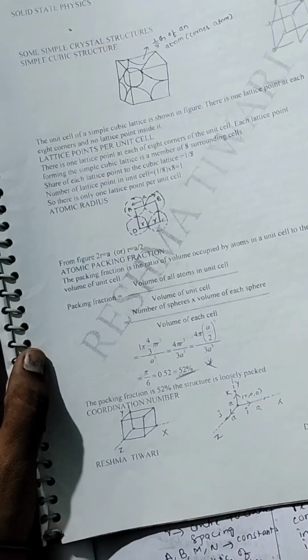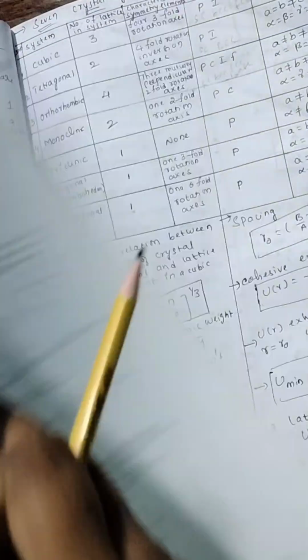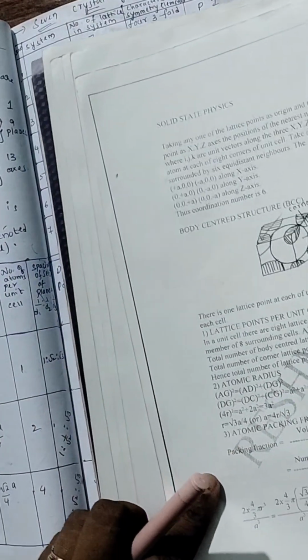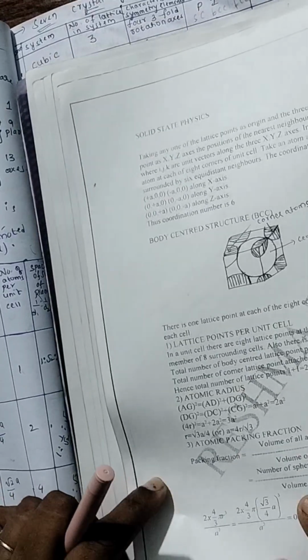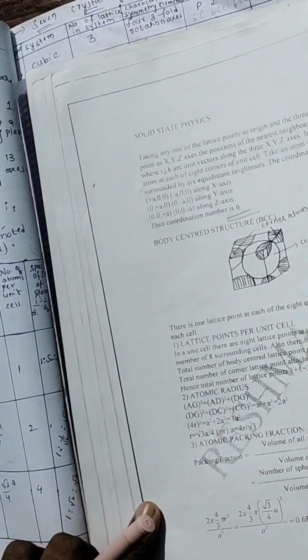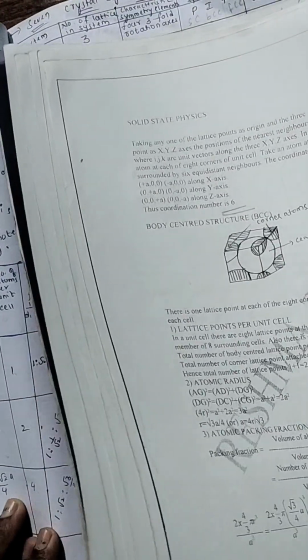The coordination number of a simple cube. Now what we said, 6. Okay, the coordination number of simple cube is 6. Most important, atomic radius a by 2. Density packing, pi by 6.